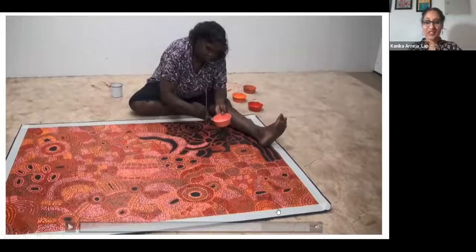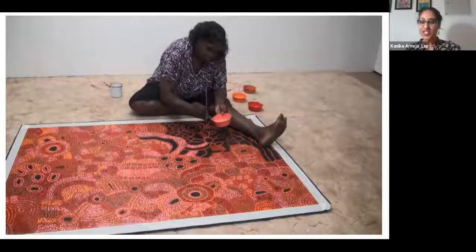All right. So do you see how beautiful this painting is? And see how hard she's worked to paint it all. So first she drew all the lines and the symbols and the circles and the shapes. And then she started filling them all with the dots. Look at the brush she's using. It's more like a stick. She uses a wooden stick to paint.